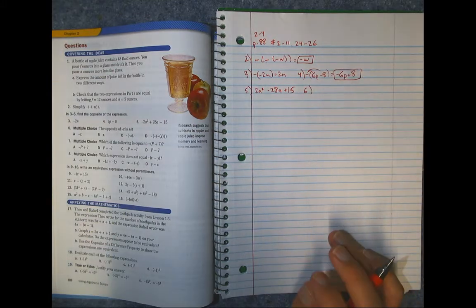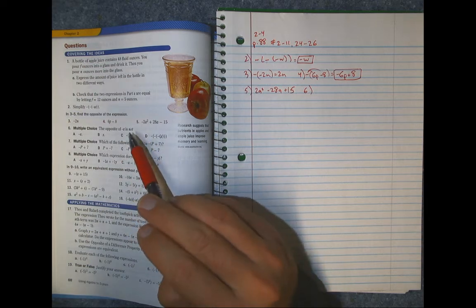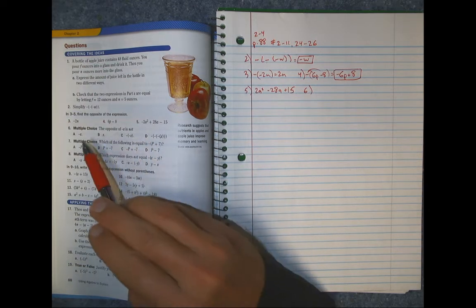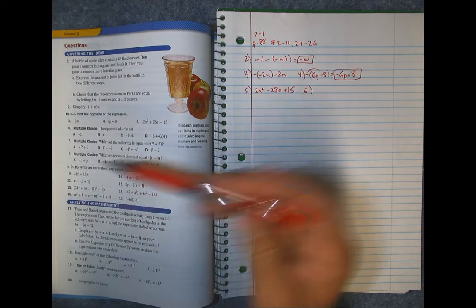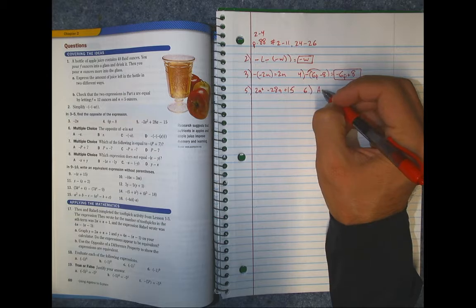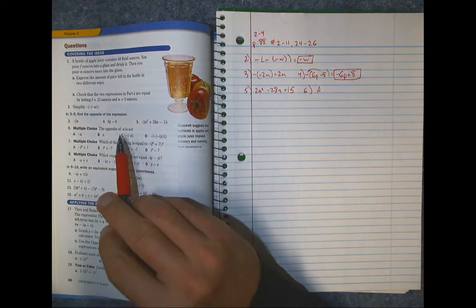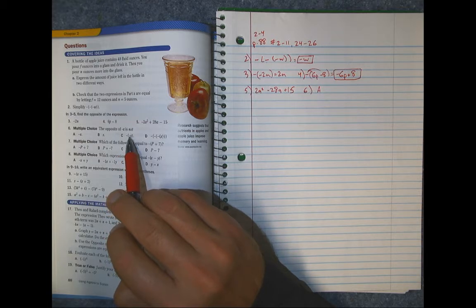Number 6. The opposite of negative x is not negative x, right? That doesn't make sense. So letter A is obviously part of this. The opposite of negative x is x, so that's true. If you look at letter C, 2 negatives make a positive, so this is just x. It's the same as letter B.